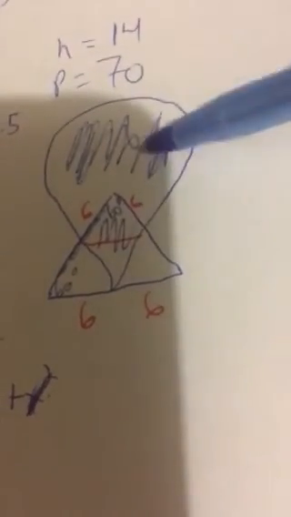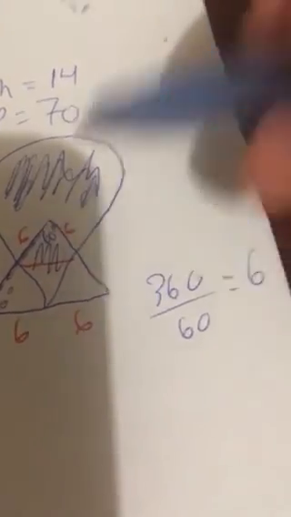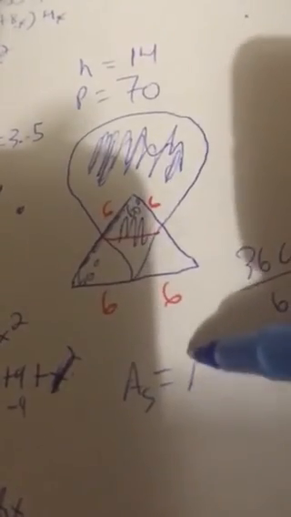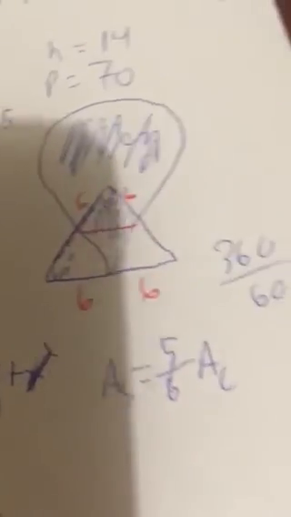If that's 60 degrees, what fraction of that is that in my circle? Well, 360 divided by 60 equals 6. So I'm missing 1/6 of my circle. So the area of my shaded region equals 5/6 of the area of this circle.